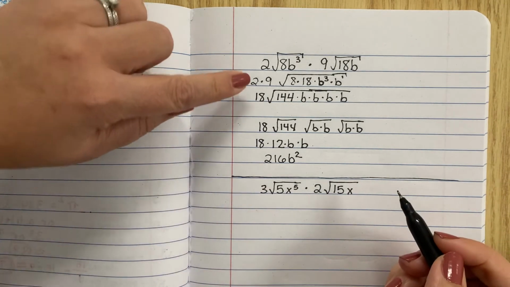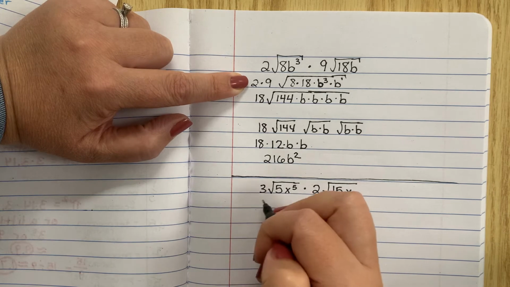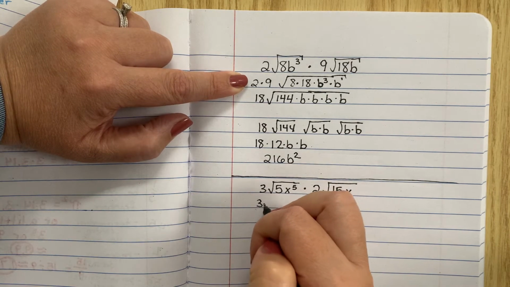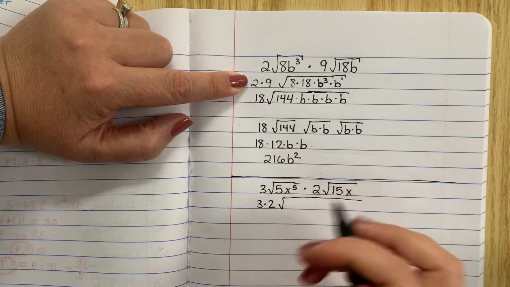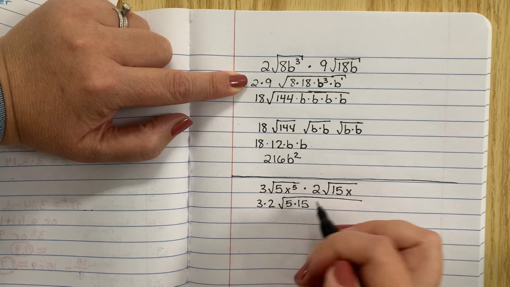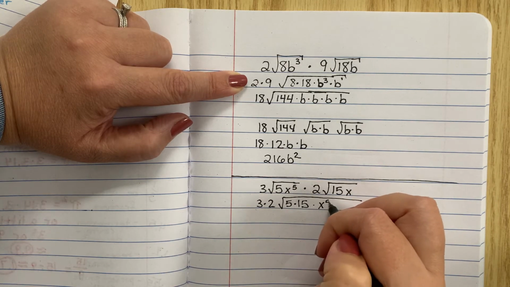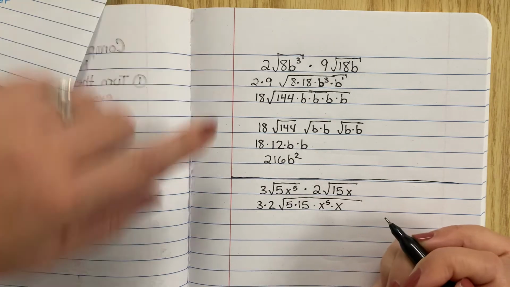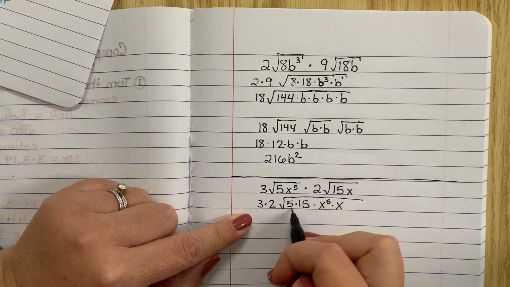So again, we'll do this same step in that we'll put together the things outside, so 3 times 2. And then we'll put together the pieces inside, so 5 times 15, and then times x to the 5th times x.